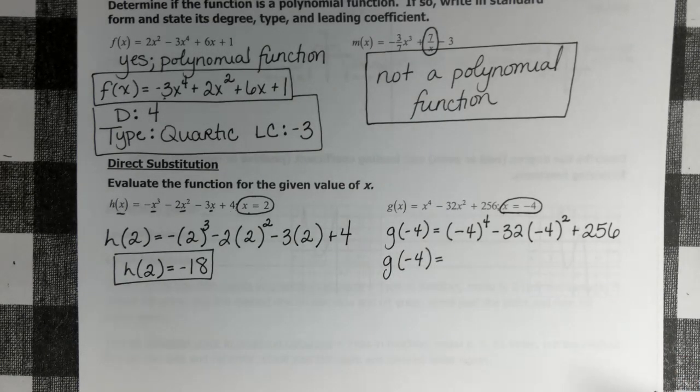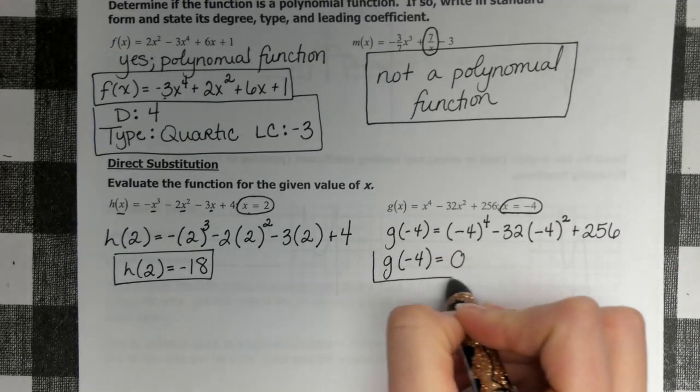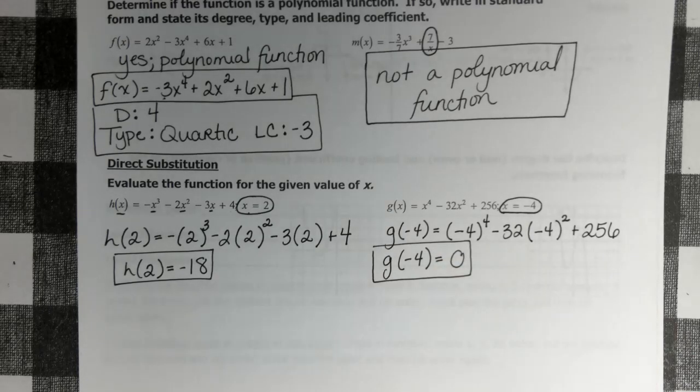So type that in your calculator. Tell me what you get. Should hopefully get 0. Those of you who are not typing in your calculator, do you know how to do that in your calculator?